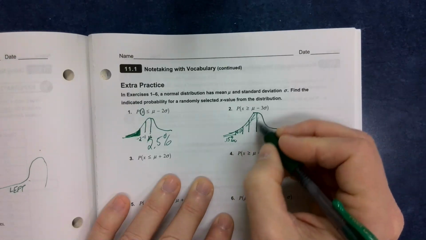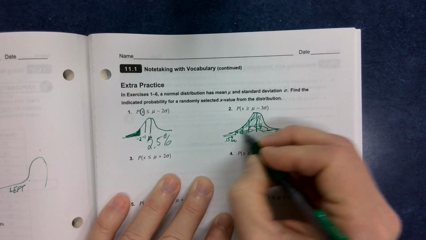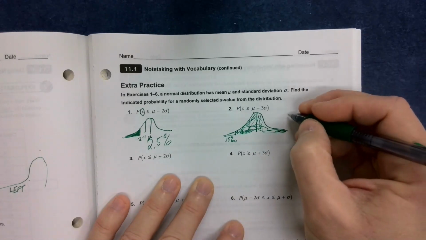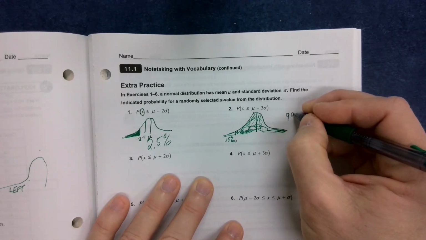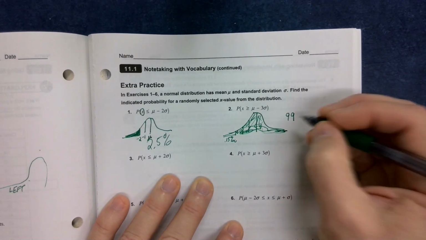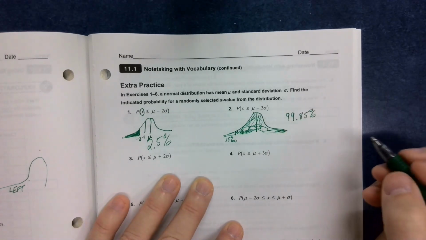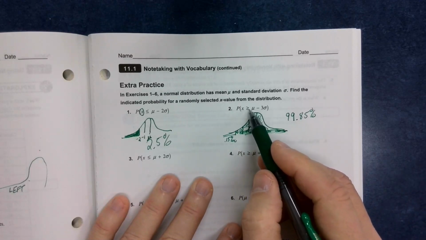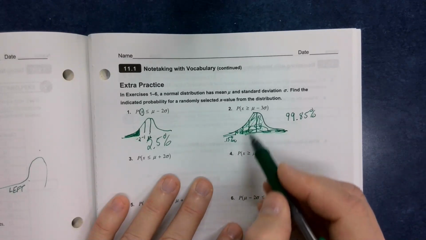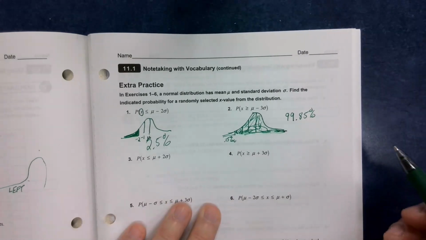So that would be all of this, right? It's everything but 0.15, so it would be 99.85%. Okay? The chances of you scoring greater than or equal to 3 standard deviations below the mean is all of the stuff that you see there. Okay?